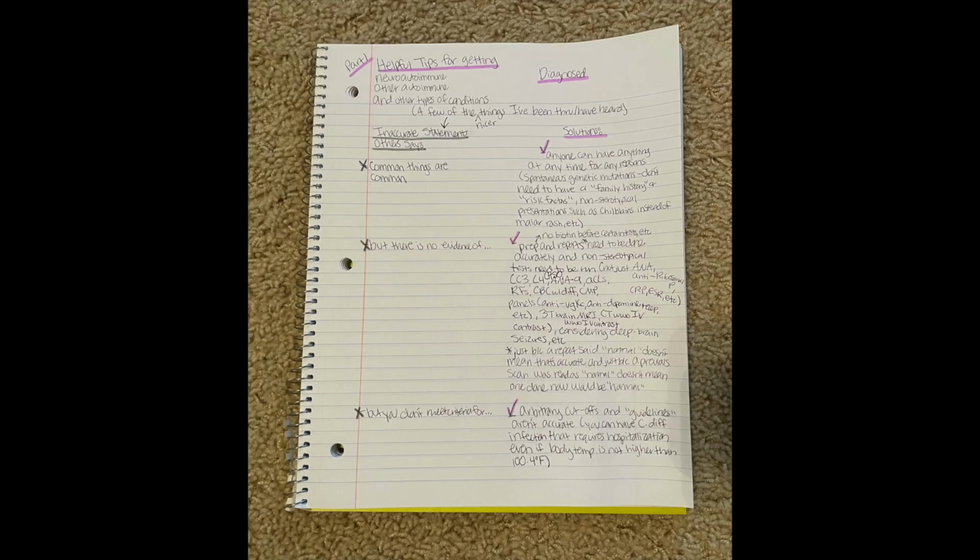If you hear "but you don't meet the criteria for," actually, arbitrary cutoffs and guidelines, they're not accurate. So for example, you can have a C. diff infection that requires hospitalization, even if your body temperature is not higher than 100.4 degrees Fahrenheit.